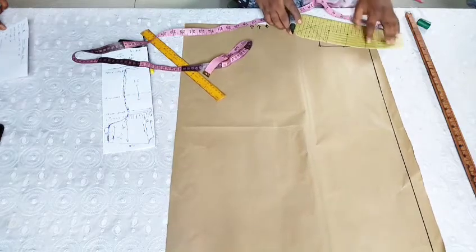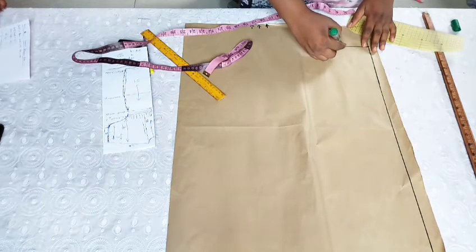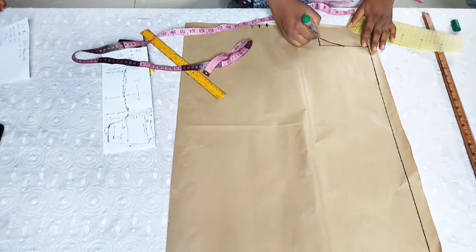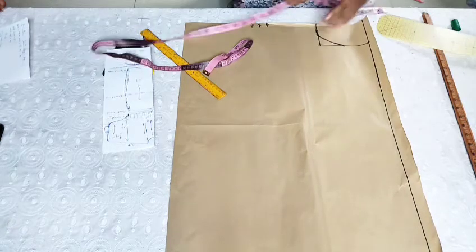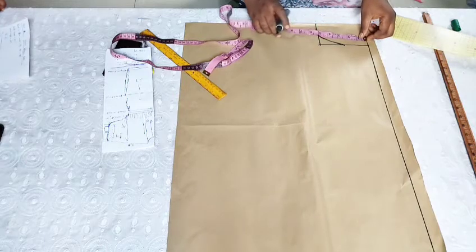I'm just going to make a curve. Just draw a curve to form the neckline.